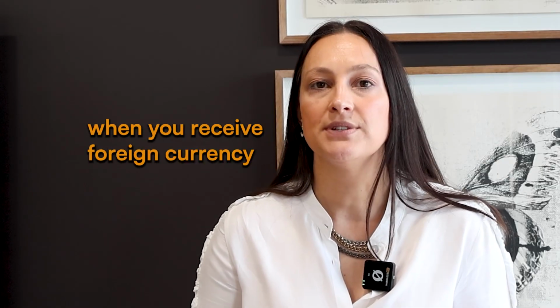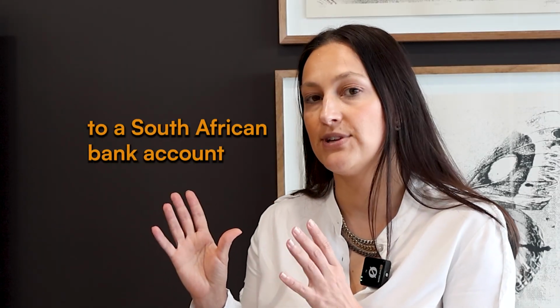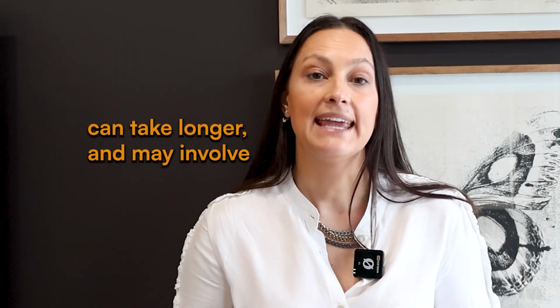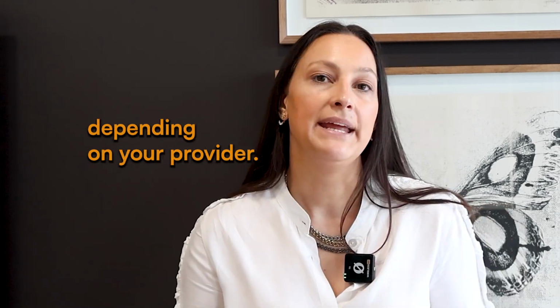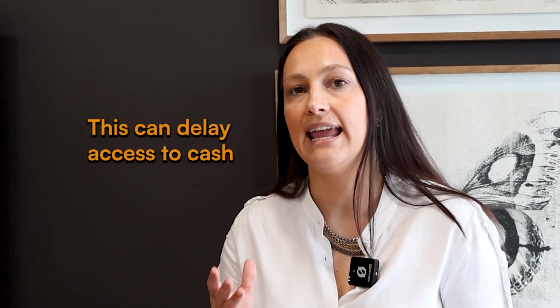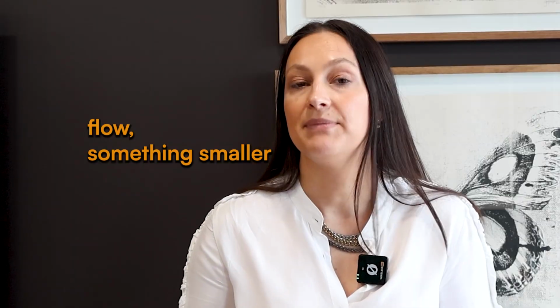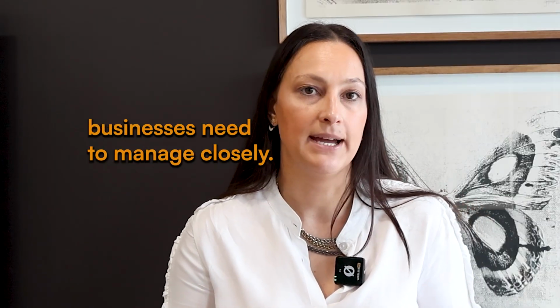Slower settlement and repatriation times. When you receive foreign currency payments, the process of transferring funds to a South African bank account can take longer and may involve additional documentation. Depending on your provider, this can delay access to cash flow, something smaller businesses need to manage closely.